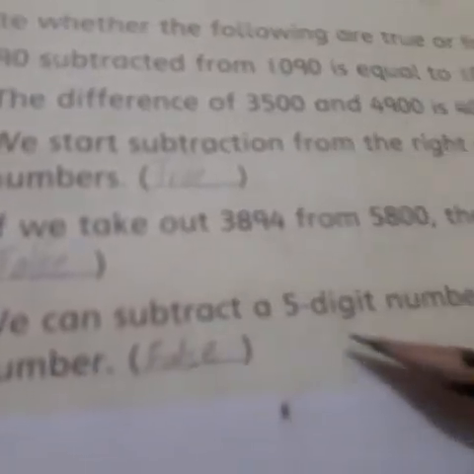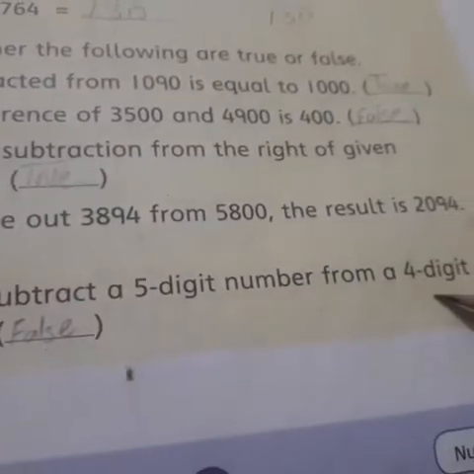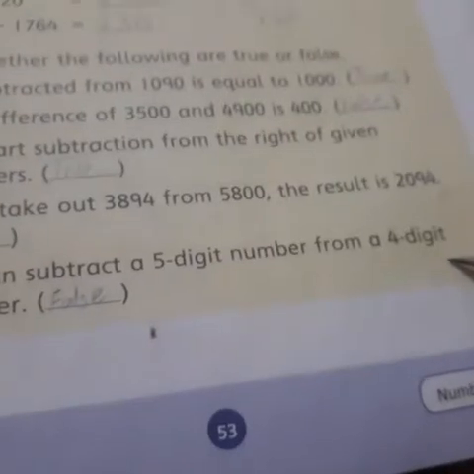We can subtract a 5-digit number from a 4-digit number. Is that true or false?